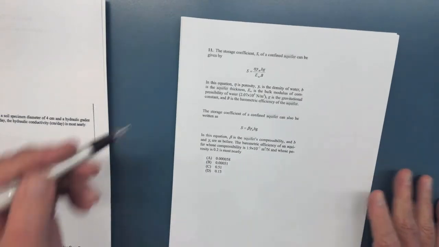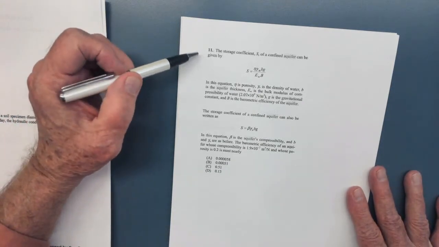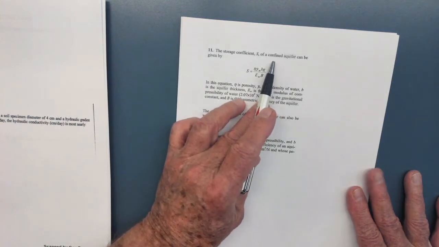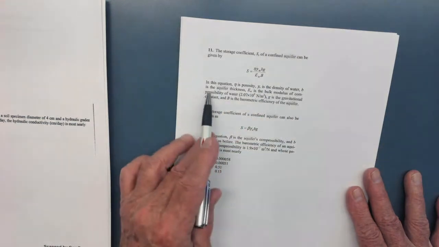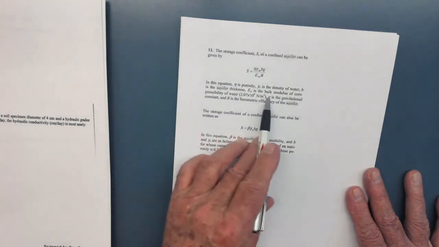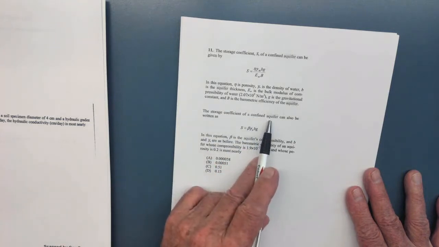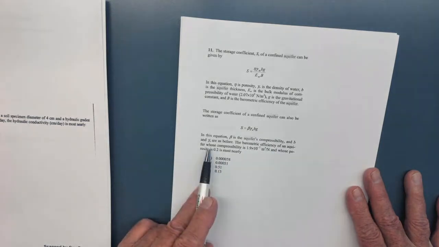It starts here: the storage coefficient, S, of a confined aquifer. I assume you know what a confined aquifer is. He gives you this equation and defines all the terms. Then he says a different expression for the storage coefficient is this, and again everything is defined.